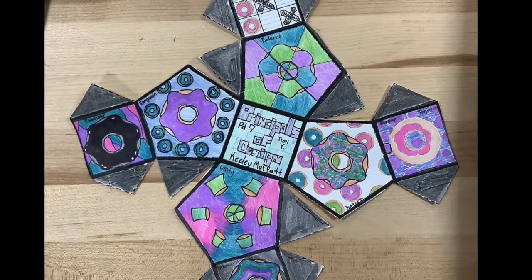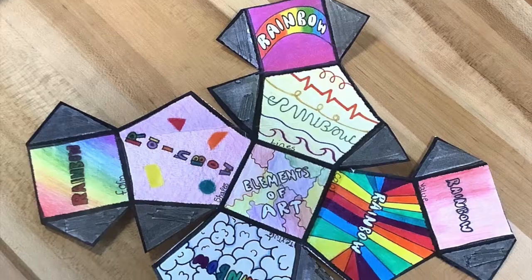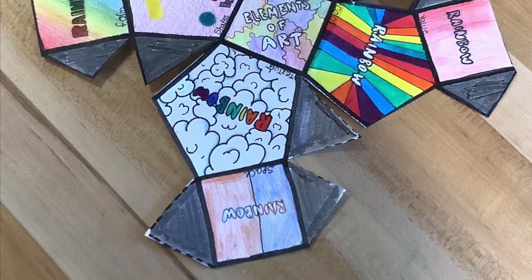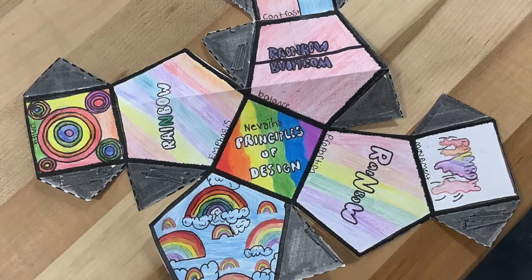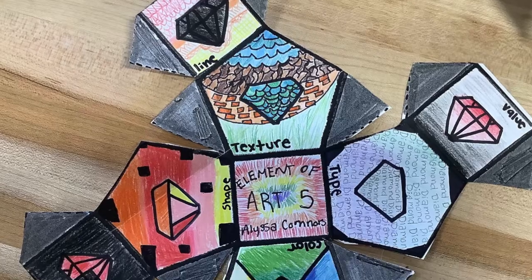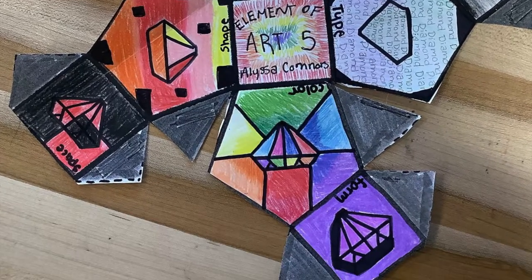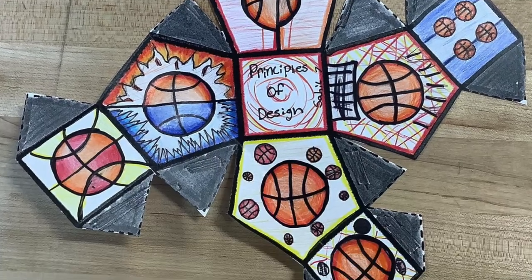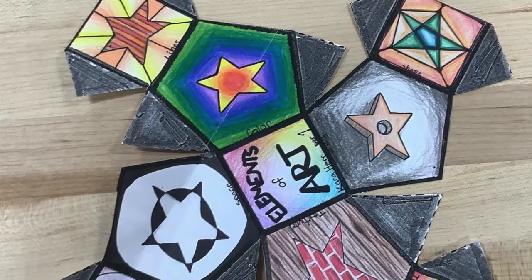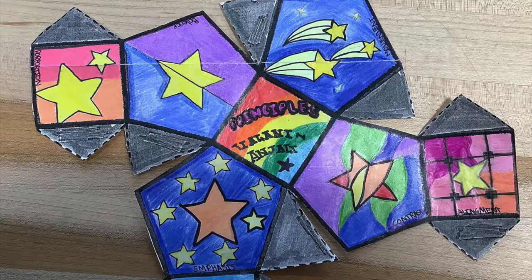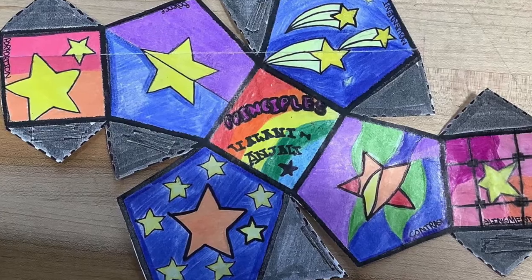You can use these samples to help inspire you. You can see how the symbols of shapes like stars, circles, or triangles, food, maybe like donuts or cupcakes, or objects like a basketball or a diamond, logos like an Adidas or Nike sign, have been transformed to show the specific element of art or principle of design.